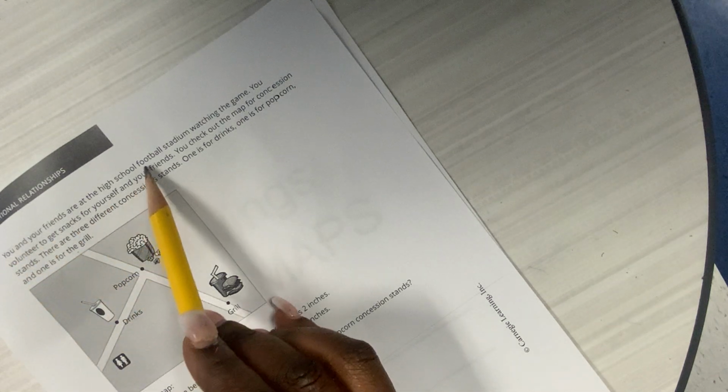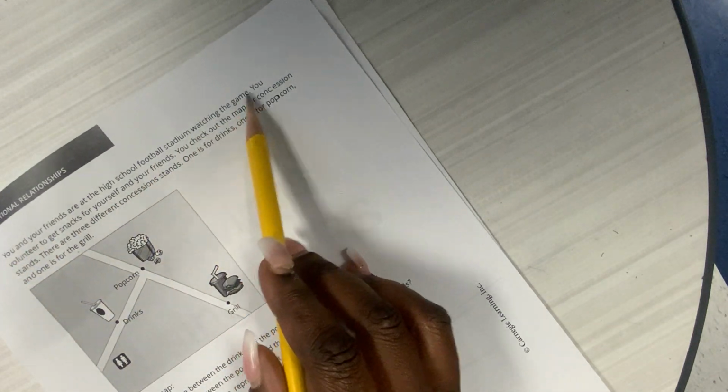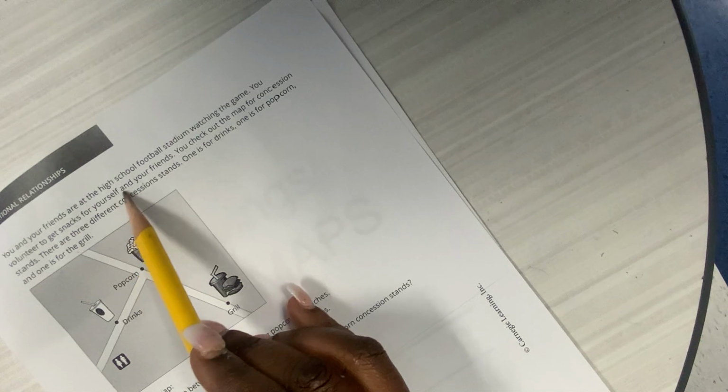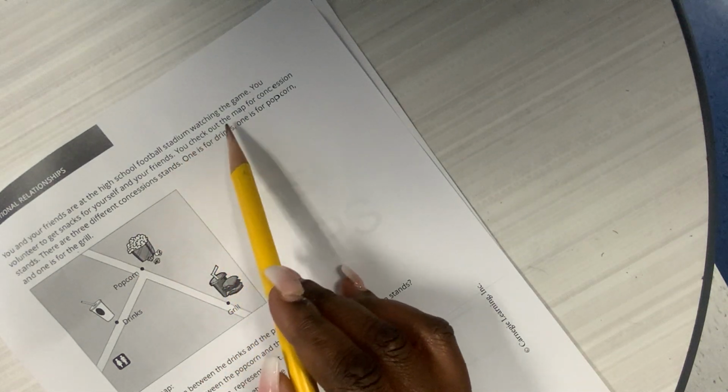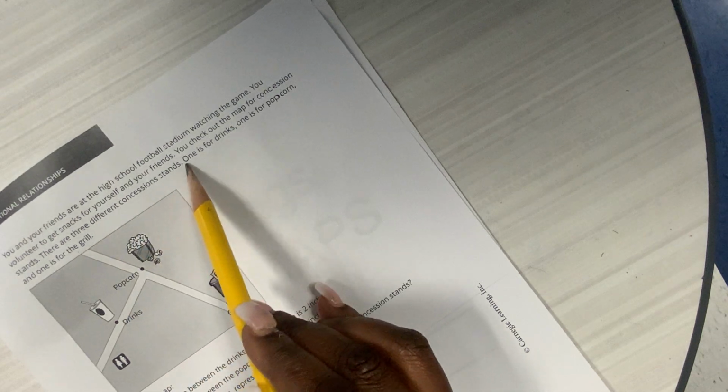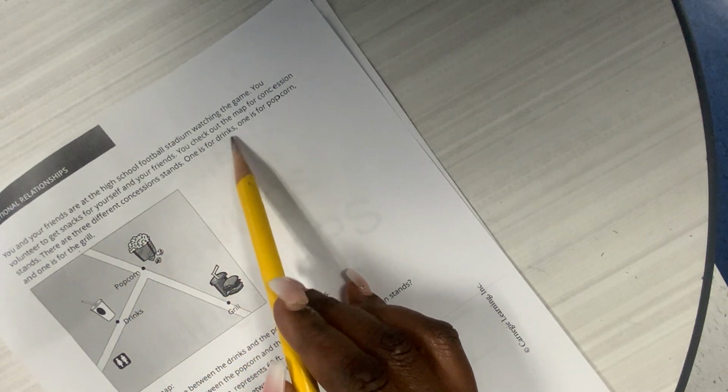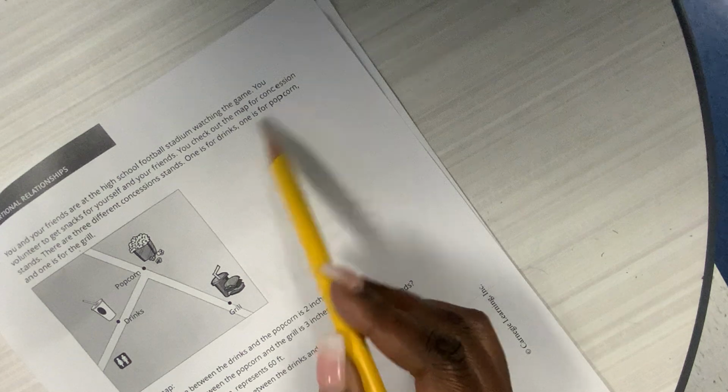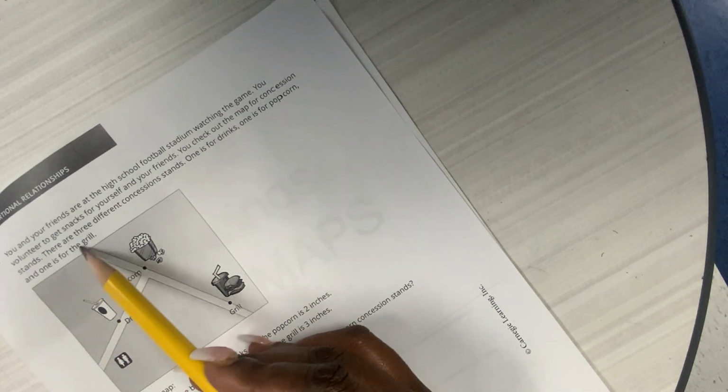Number 6. You and your friends are at the high school football stadium watching the game. You volunteer to get snacks for yourself and your friends. You check out the map for concession stands. There are 3 different concession stands. One is for drinks. One is for popcorn. One is for the grill.